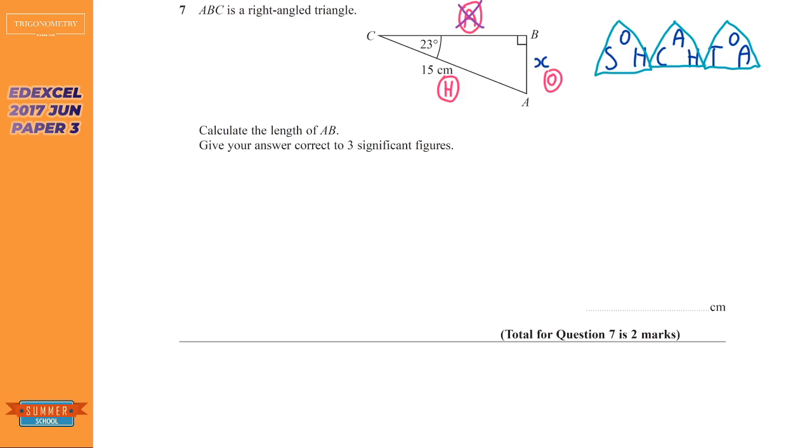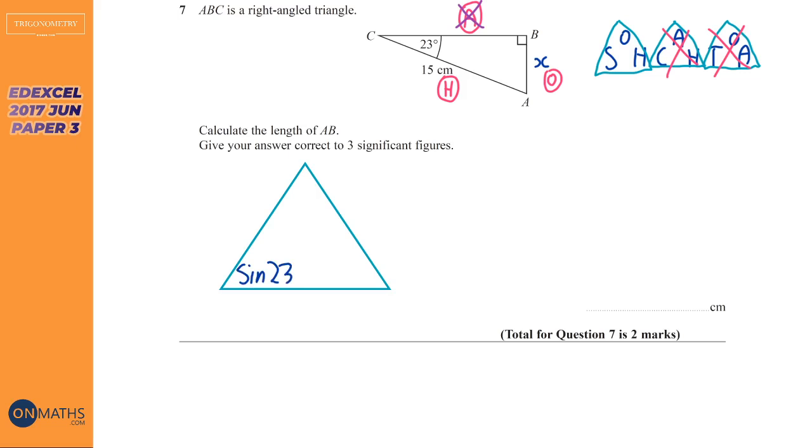Okay, next we're going to figure out which one of those triangles we're using. Well, we've got O and H, and A is crossed out. So we cross out the triangles with A because we're not using A, and that leaves SOH. So what I do now is draw out the triangle again, just slightly bigger, so we can fit more stuff in it. The S stands for sine, so it's going to be sine the angle. You're only ever going to sine, cos or tan the angle, so that's going to be sine 23. The O is the opposite, which is X, and the H is the hypotenuse, which is 15.